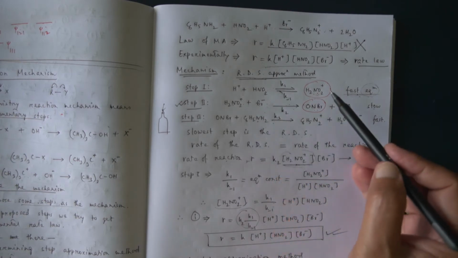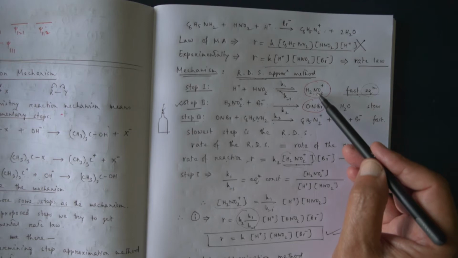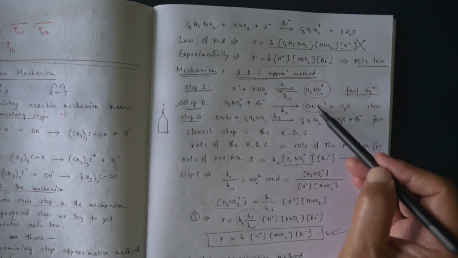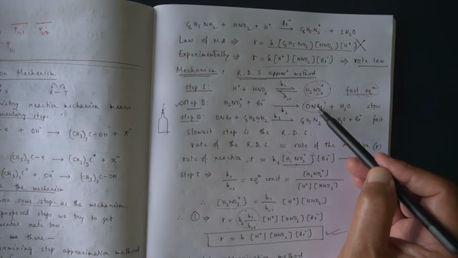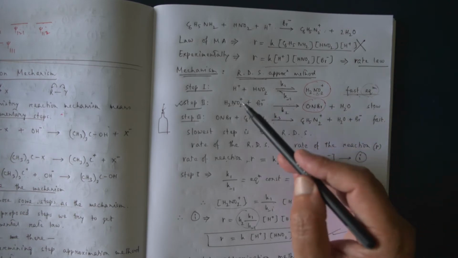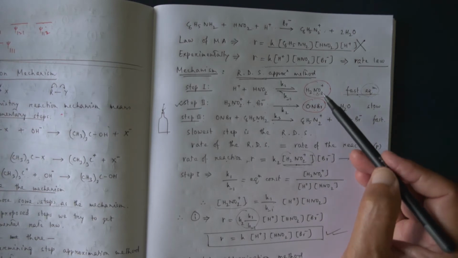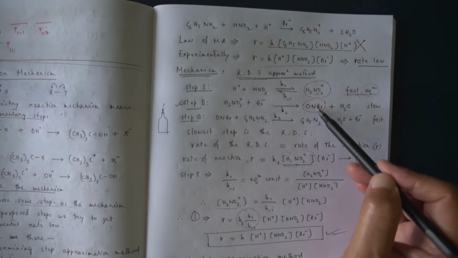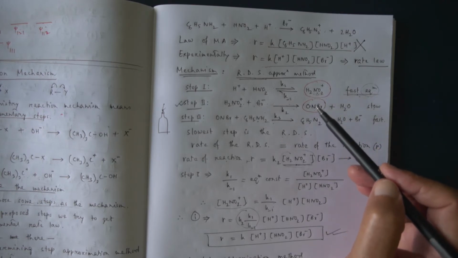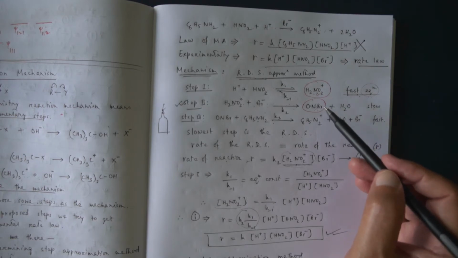That means intermediates are highly reactive species. Since these are highly reactive, as soon as these are formed, they will immediately react. So obviously, concentration of the intermediate will be small.